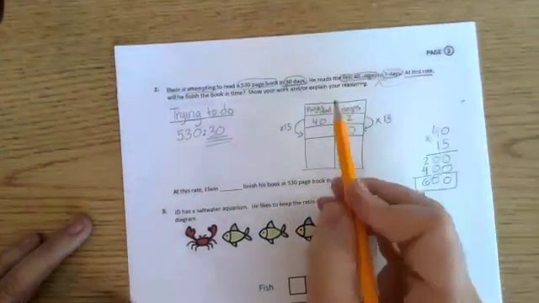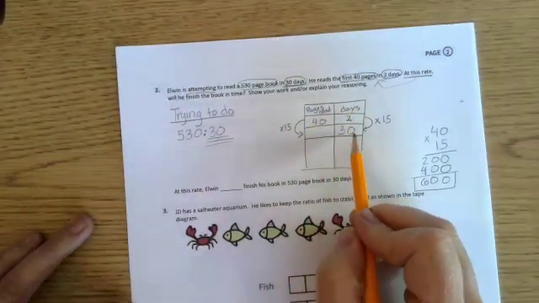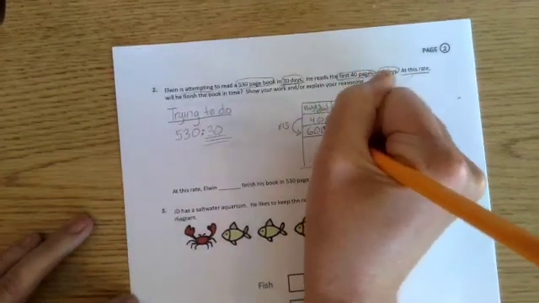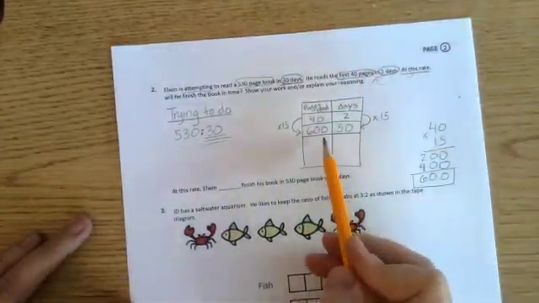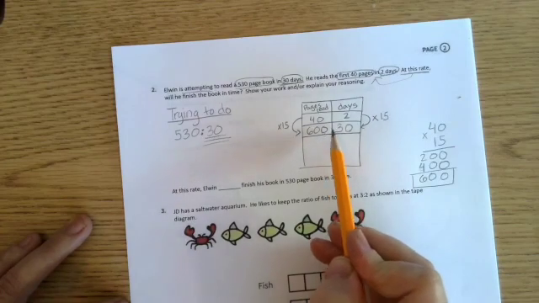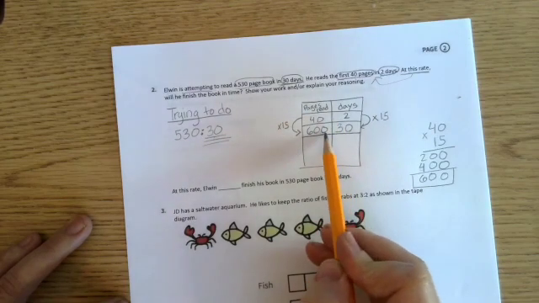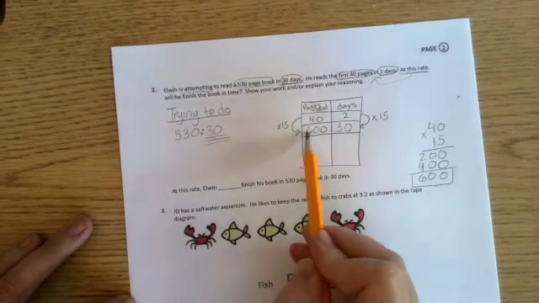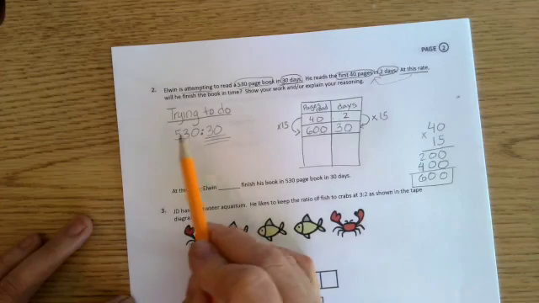So that means that at a rate of 40 to 2, after 30 days, he will have read 600 pages. So then we ask ourselves, is this fast enough? Is this a fast enough rate to reach this goal? Well, yeah. He'd be able to read 600 pages in 30 days.